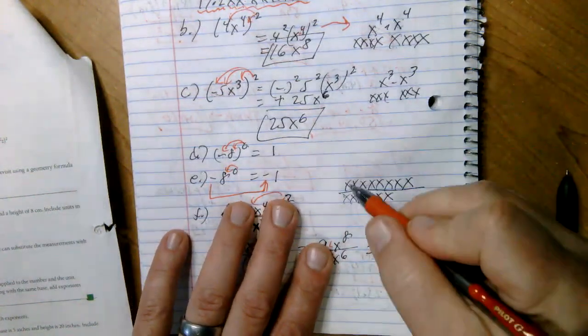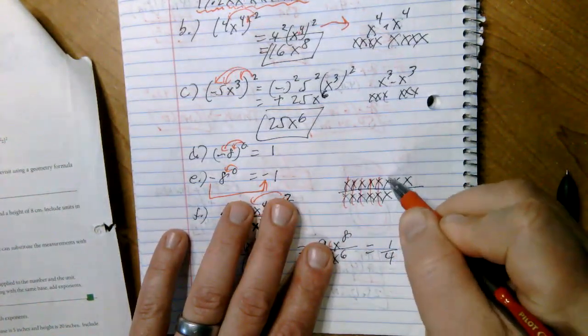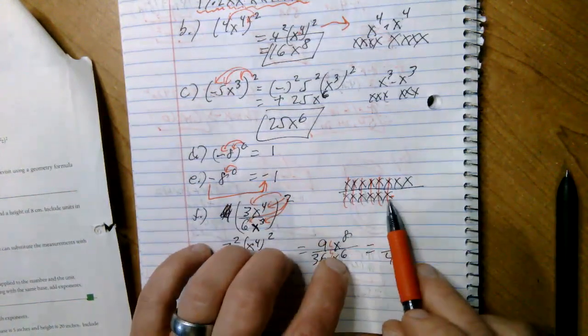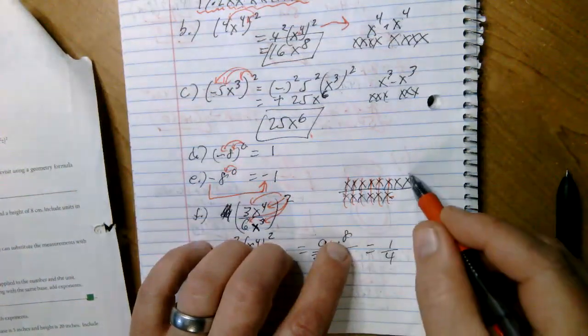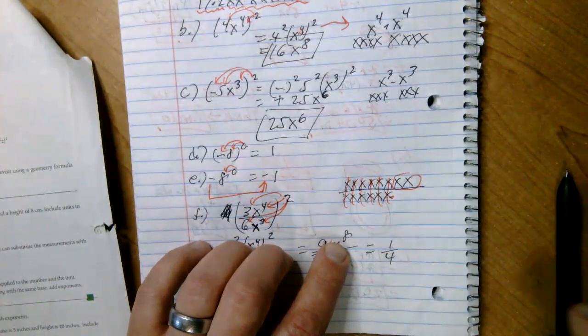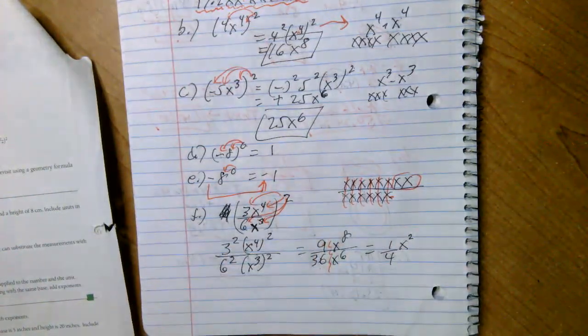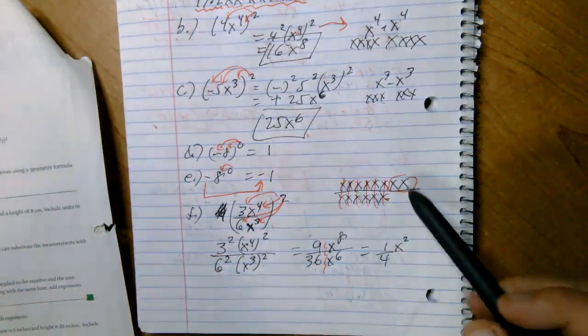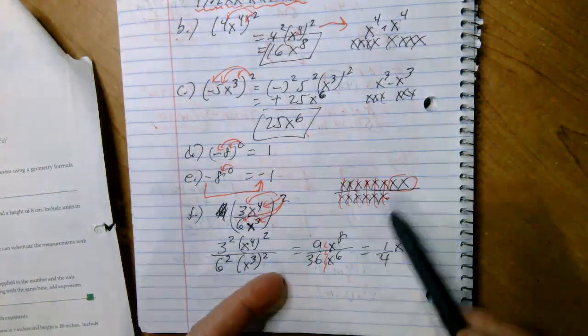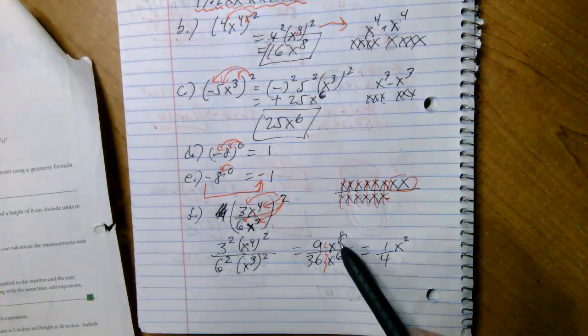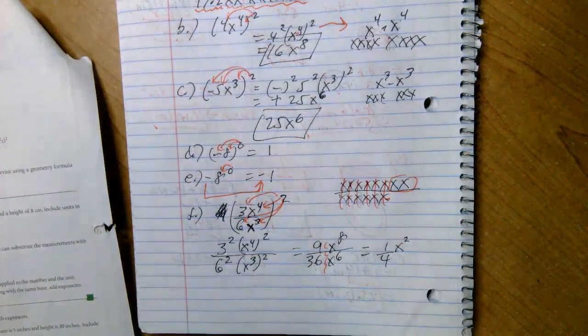So what's going to happen? 6 on the bottom are going to kill 6 on the top. So you're only left with 2 of them, or x squared, right? x times x would be 2 of those x's. So yes, you could subtract, or when you go to this, you can kind of just visualize in your head, oh, look, 6 of these are going to cancel, since you're dividing, with only 2 left. And there you go.